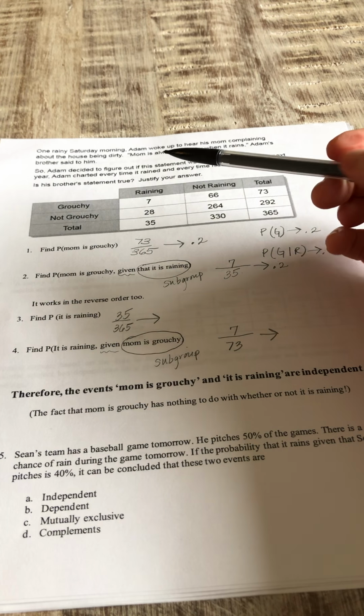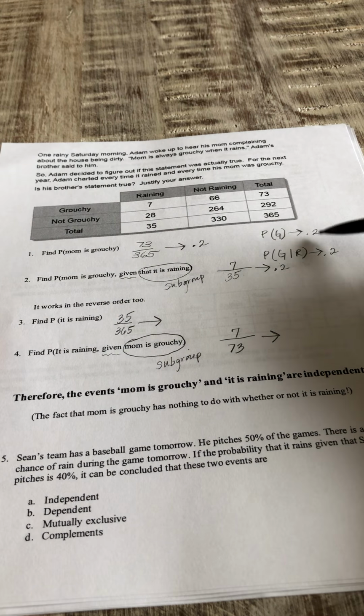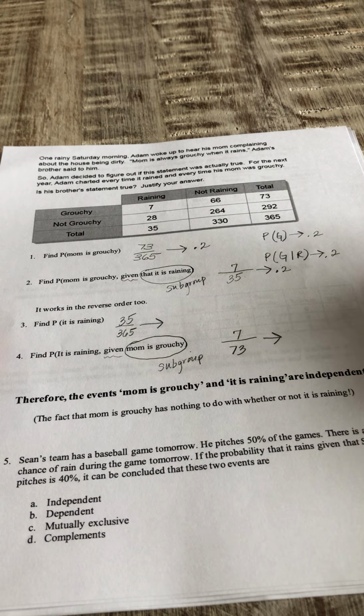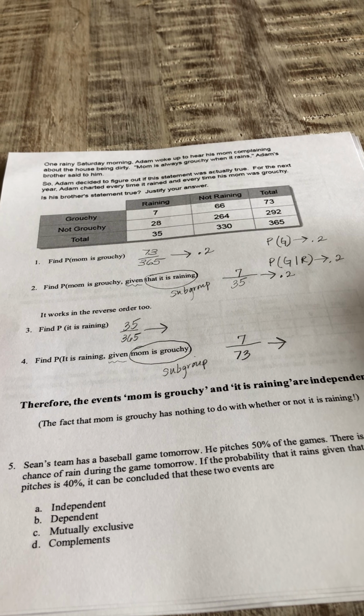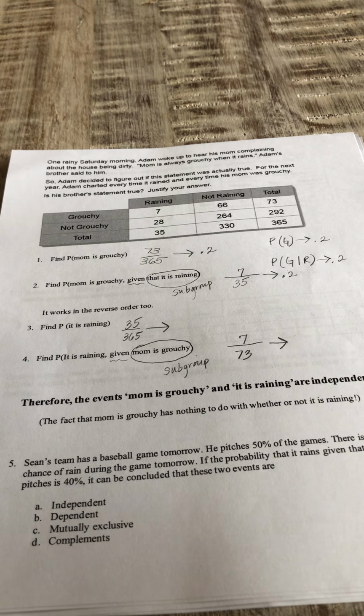we say that the fact that Mom is grouchy and the fact that it is raining are independent events, meaning they really didn't have any influence on each other. So the fact that it was raining, again, had no effect on Mom being grouchy or not.